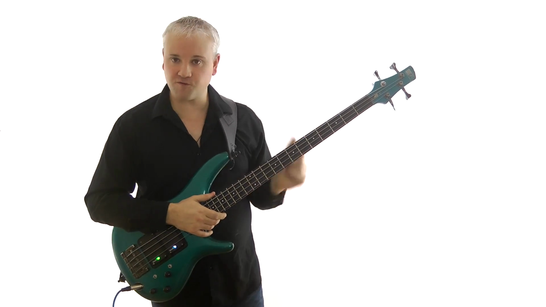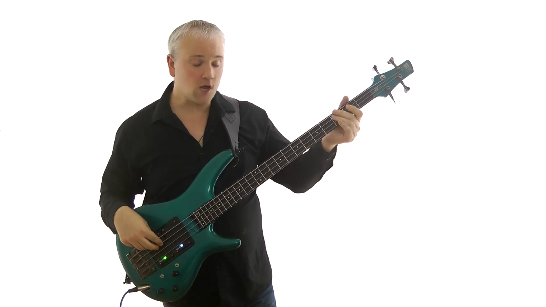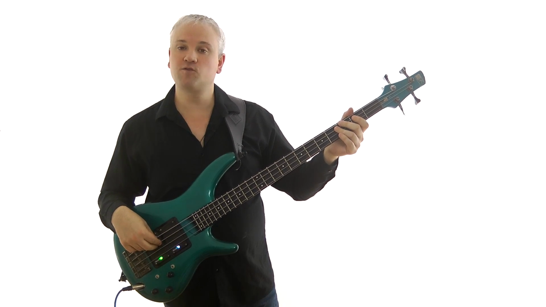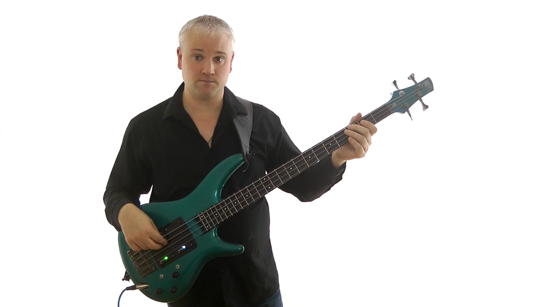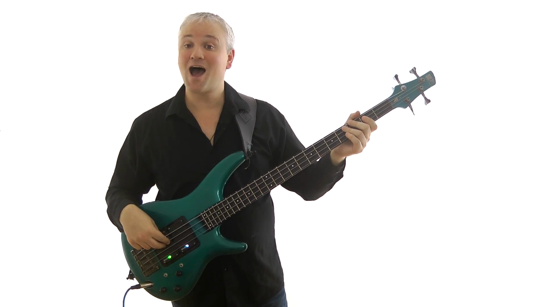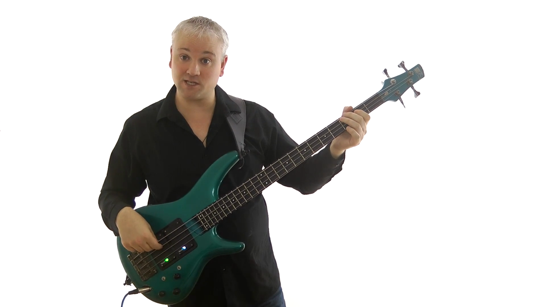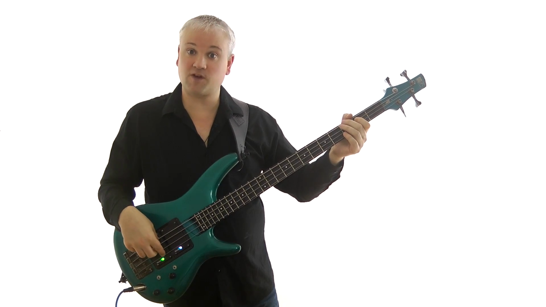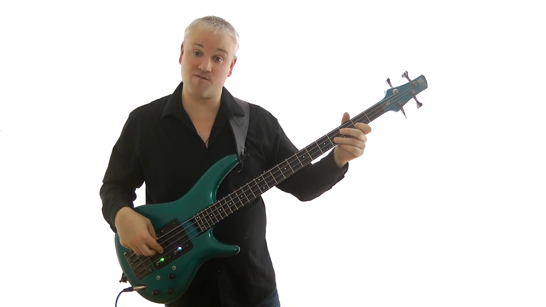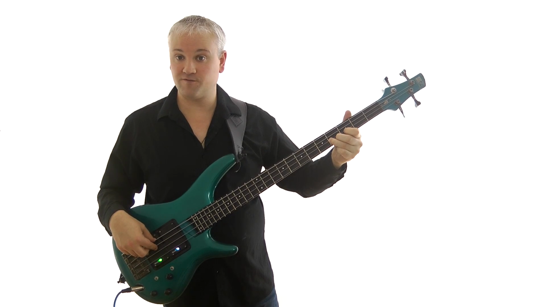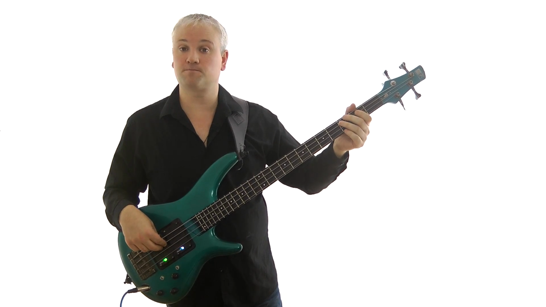Okay, now there's two different ways that you could play this. You could use a rake, or you could alternate pick everything. So if you want to alternate pick everything, what you could do is play the first note, the B there, with the first finger, and then just for the ascending line start it on the second finger. So then we'd have second finger, first finger, second finger, first finger, second finger for the A there, and then the first finger there on the F sharp.